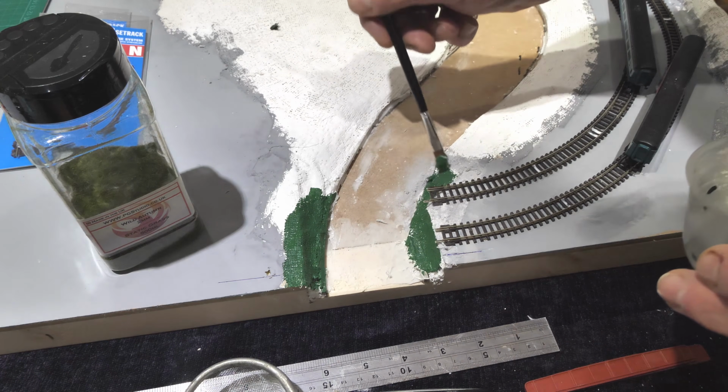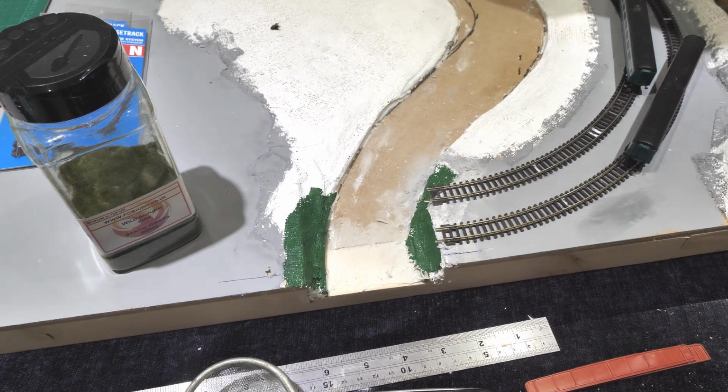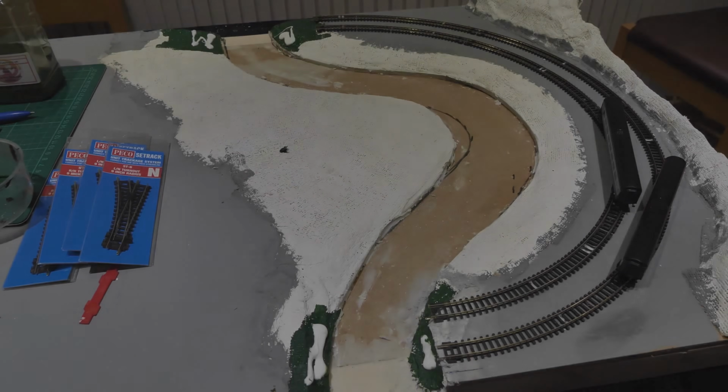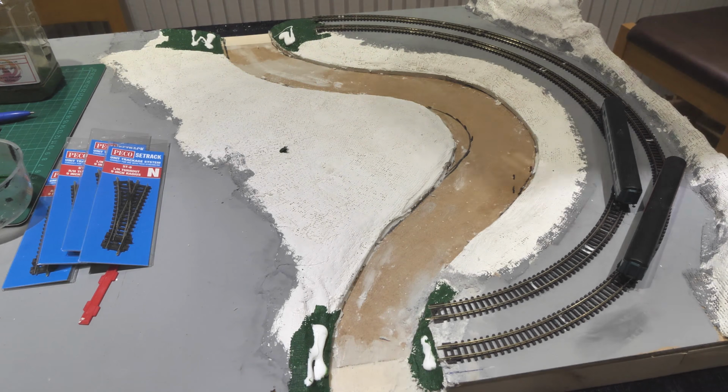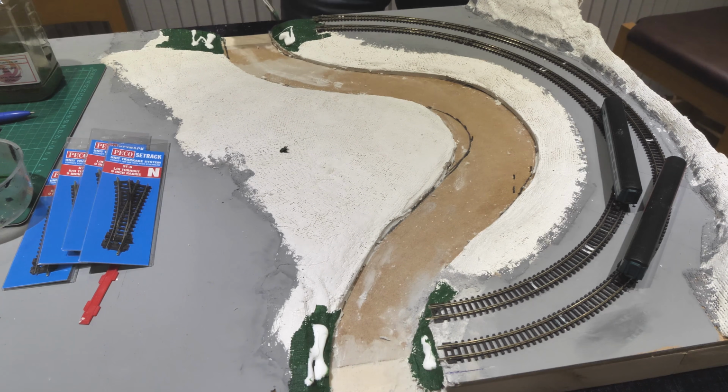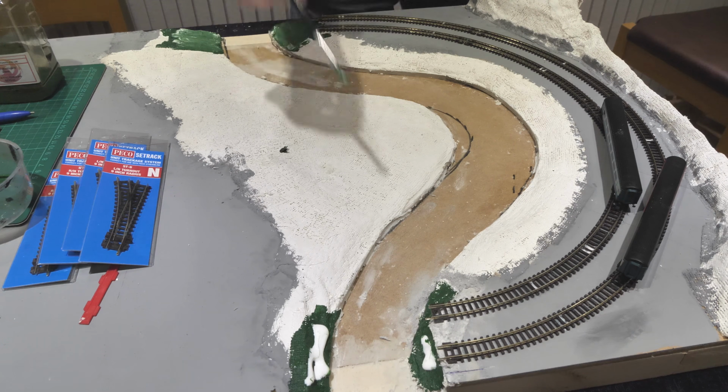Bridge is where you can't get to once the bridge is actually in place. So I painted all this green on here, and just put a bit of PVA glue mixed in with the paint.